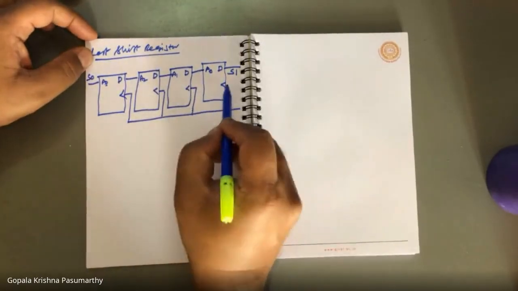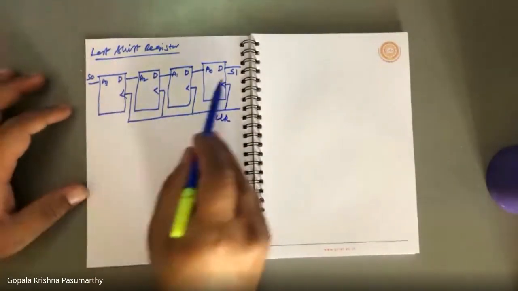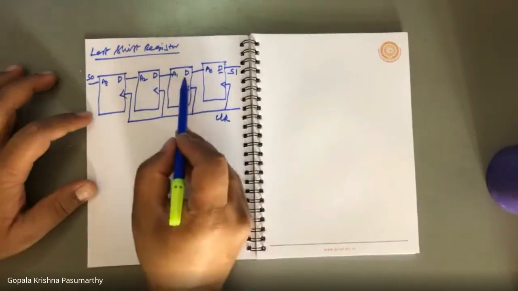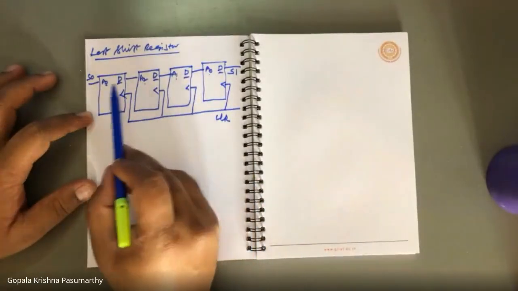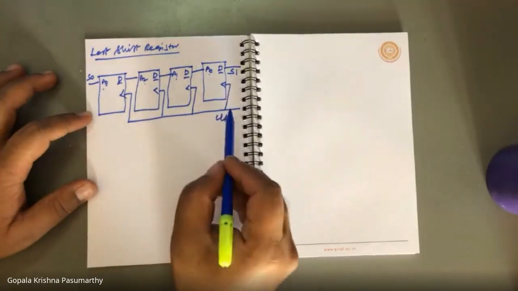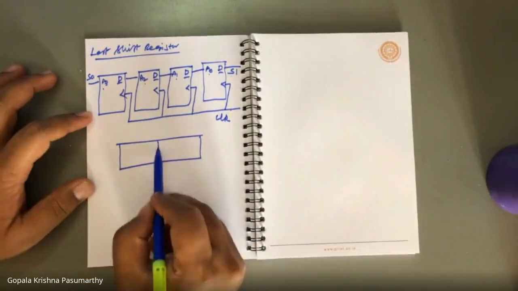So this is a common clock. If this is the clock and these are the 4 flip-flops, every flip-flop is of type D, named A0, A1, A2, A3. If you apply this clock, these contents will be shifted towards left. To see, we will see like this.